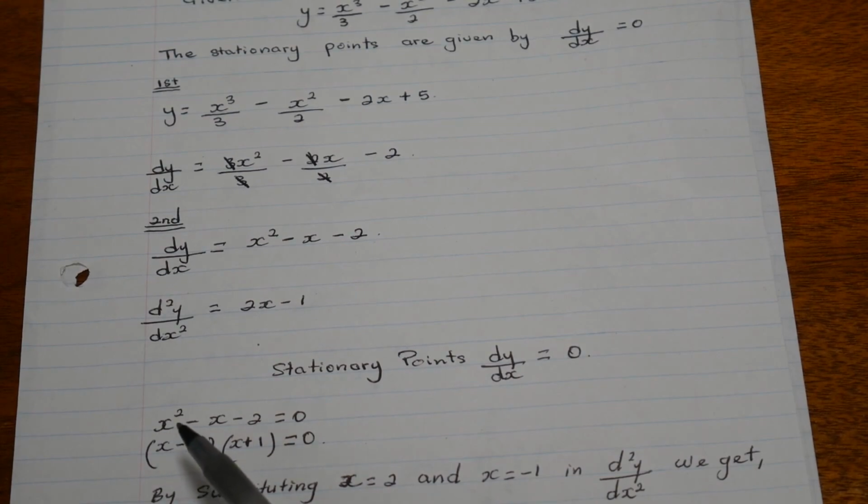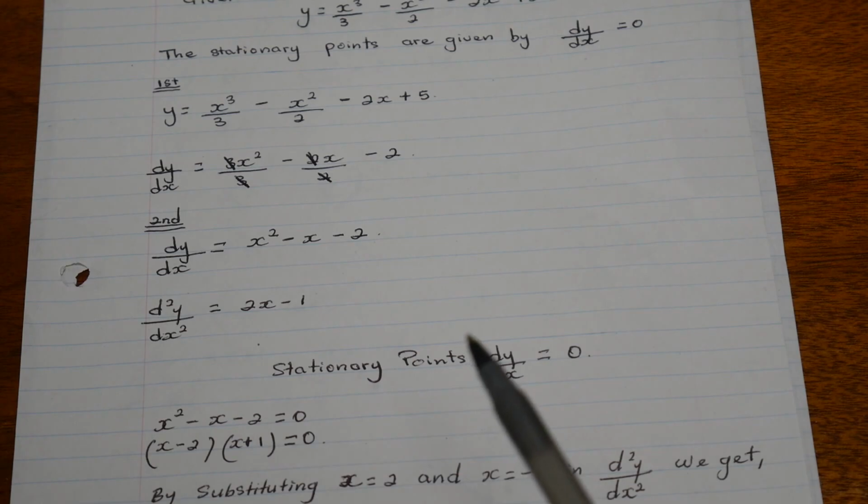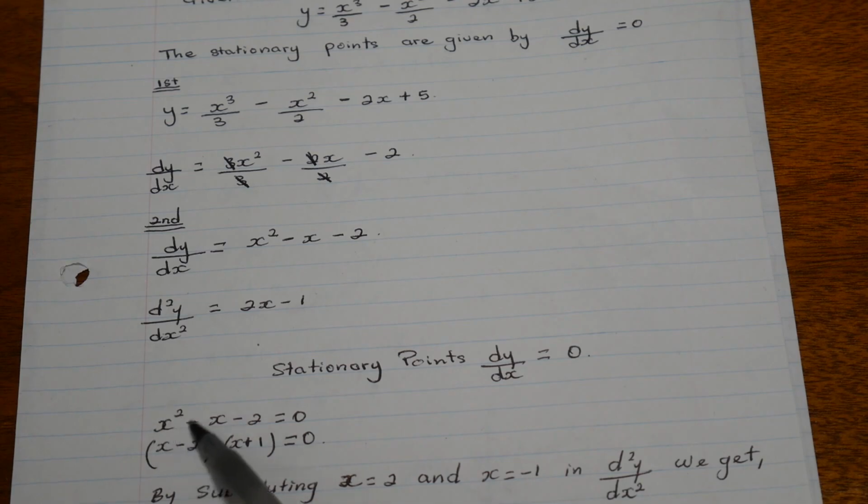When solving a quadratic expression, we could solve it by using two methods, and that is the quadratic formula and the factorization method. Just by looking at this, we know that we could use the factorization method to get an answer, and the answer is x minus 2 and x plus 1, which is also equal to 0.